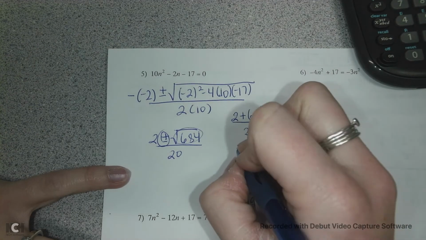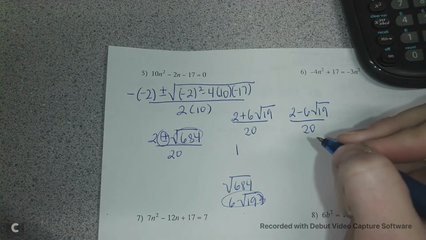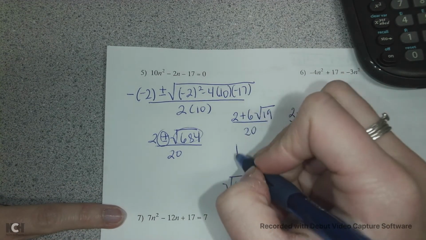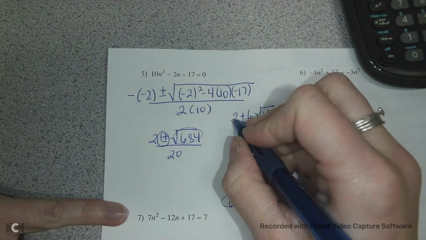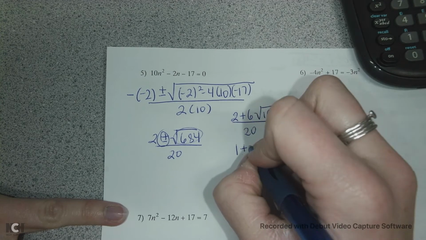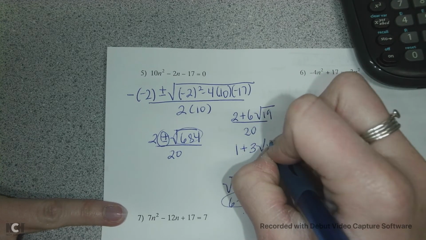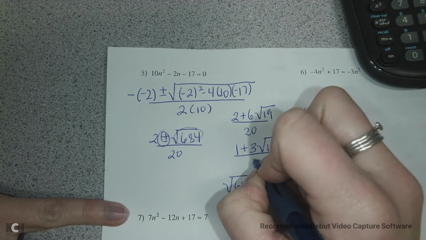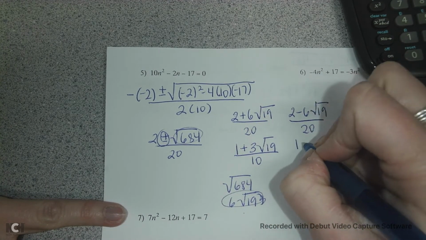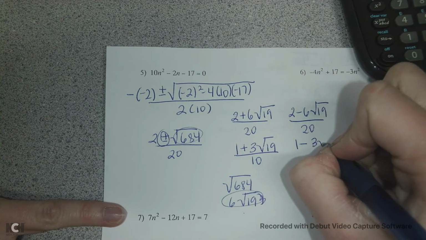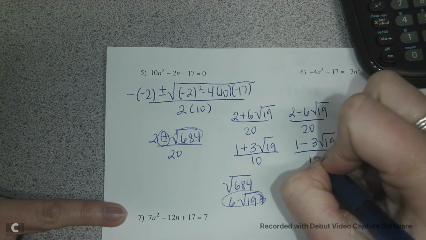So 2 goes into 2 one time. You have to put that 1 there. It's a placeholder. If you don't, then it looks like we didn't have anything in front, but we had something there. So 2 goes into 2 one time. 2 goes into 6 3 times. Keep your radical the same. 2 goes into 20 10 times, and it ends up being the same over here. 2 goes into 2 one time, 2 goes into 6 3 times, 2 goes into 20 10 times.